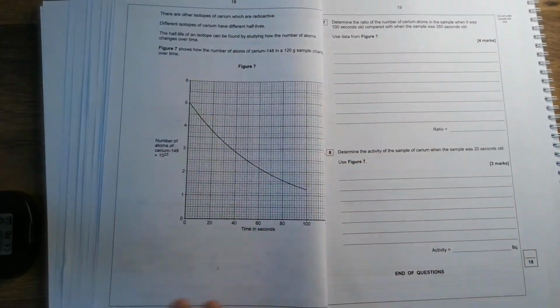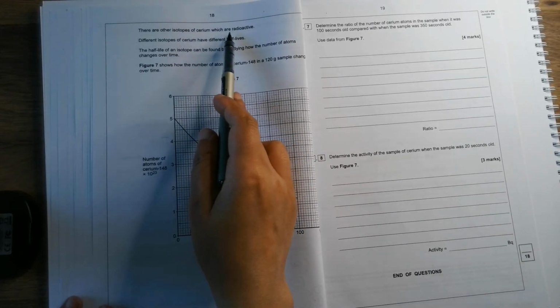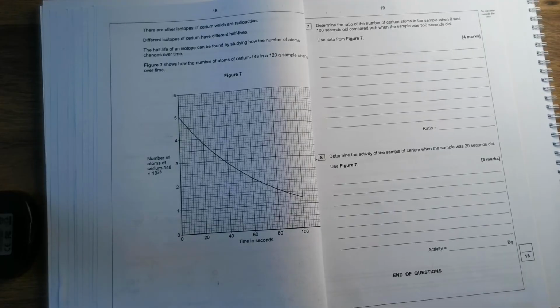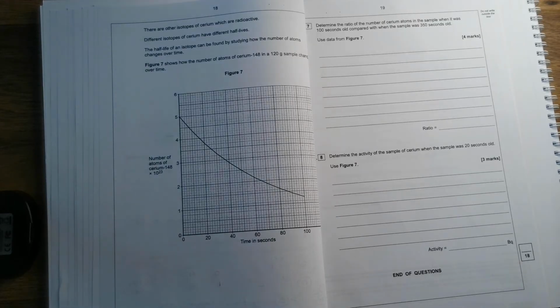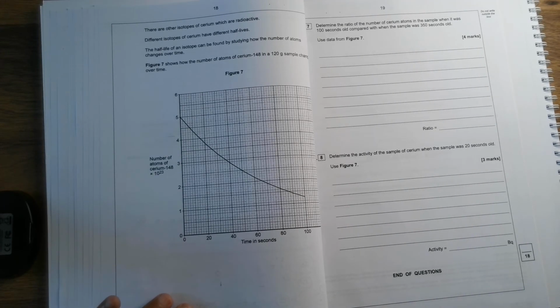Okay, so this is the most challenging question. There are other isotopes of cerium which are radioactive. Different isotopes of cerium have different half-lives. The half-life of an isotope can be found by studying how the number of atoms change over time. Figure 7 shows how the number of atoms of cerium-148 in a 120 gram sample changes over time.